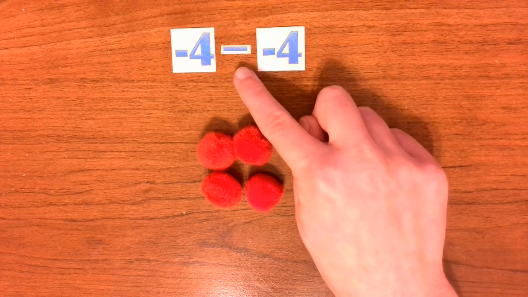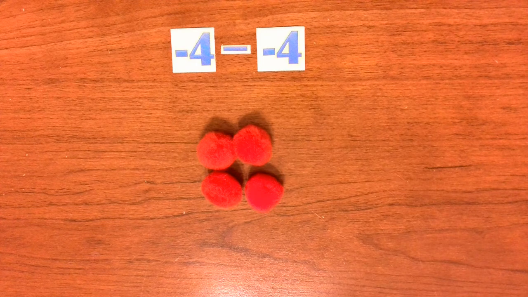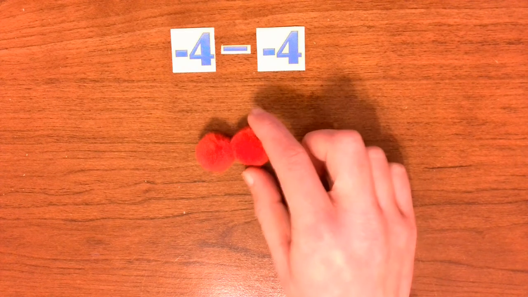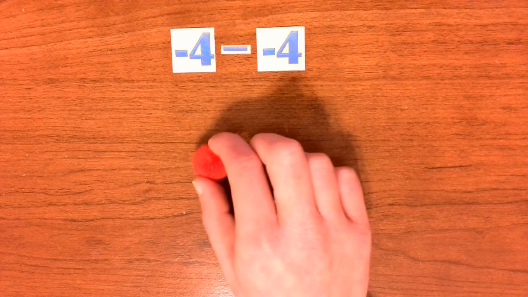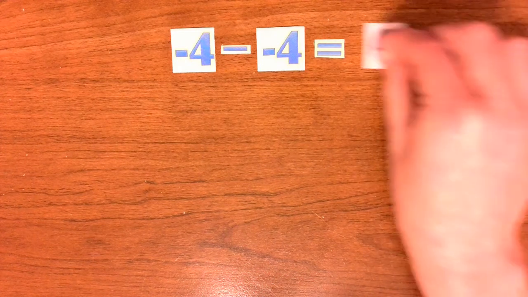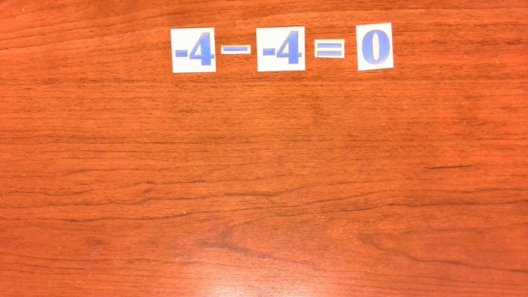Now I have to subtract negative 4. So I need to take away negative 4. I'm taking away negative 1, I'm taking away negative 2, I'm taking away negative 3, and I'm taking away negative 4. What am I left with? Nothing. So that means that negative 4 minus negative 4 is equal to 0. We could have done the same approach for any negative number, not just negative 4. So that means that any negative number minus itself is equal to 0.